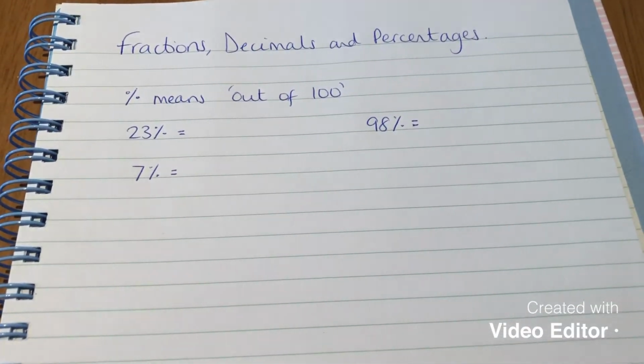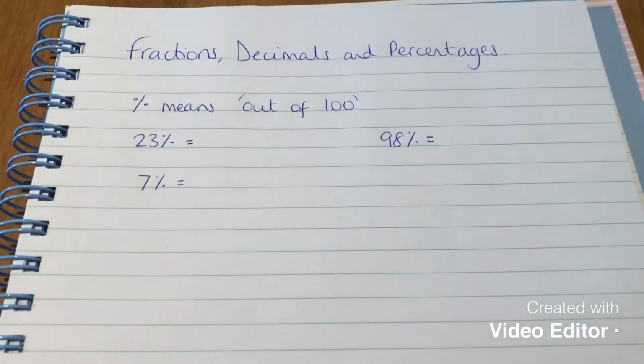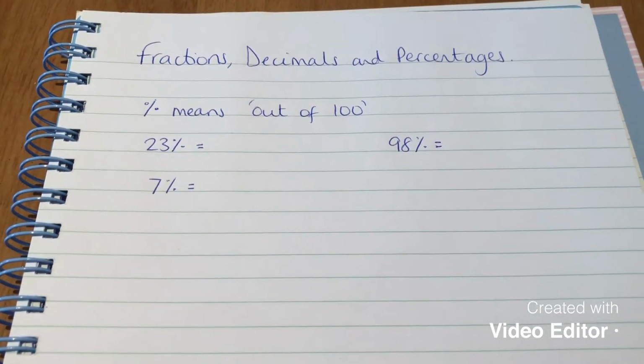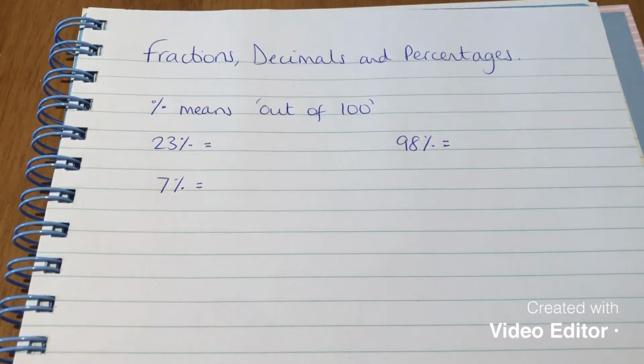Good morning, Year 6. This morning I'm going to be talking you through how to convert between fractions, decimals and percentages, just to make sure that you can still remember everything that we learnt over the last 2 terms in school.